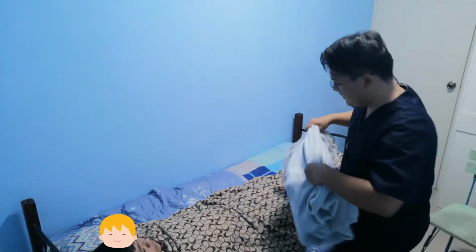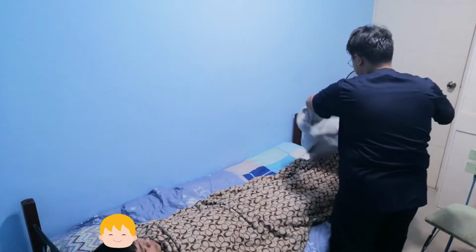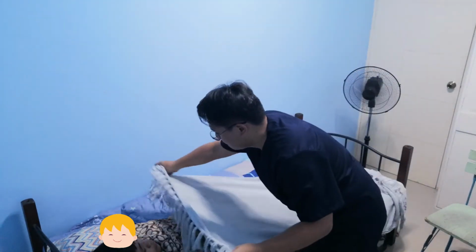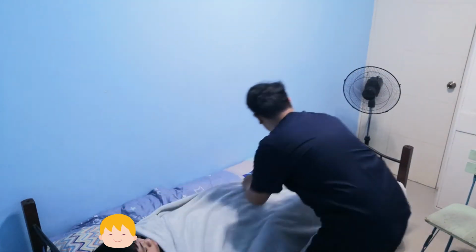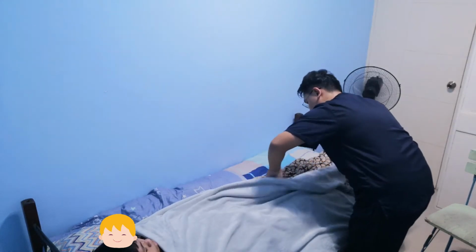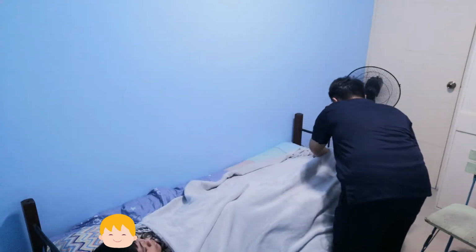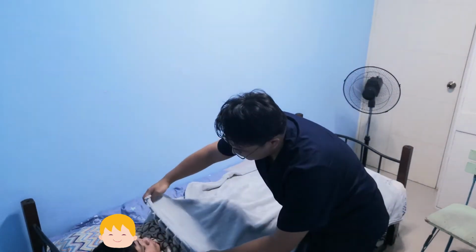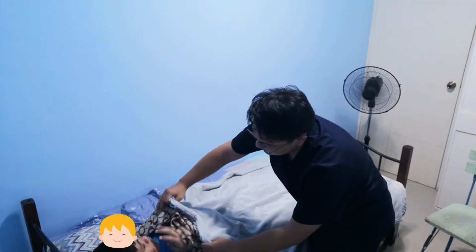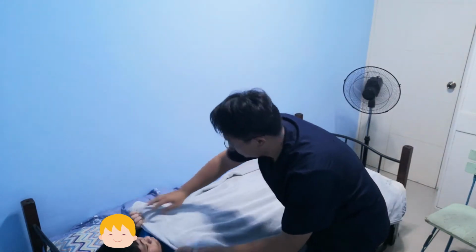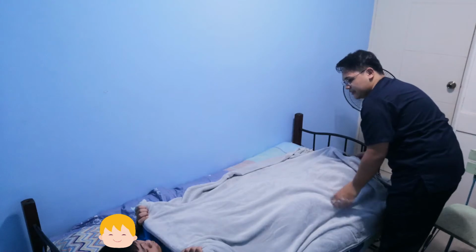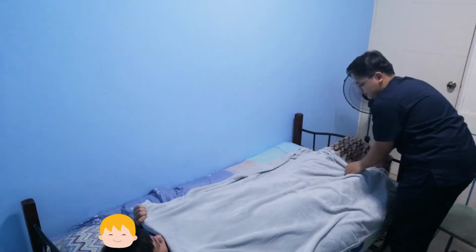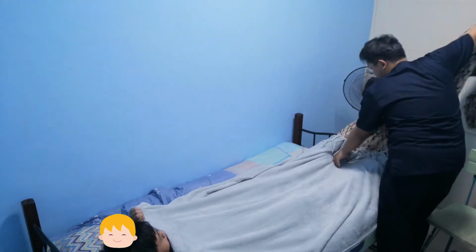So sir, paano ko lang po itong bed blanket? Kaya po? So sir, pwede niyo po bang hawakan po ito? Top. Okay sir. Sir, ipupull ko lang po yung top sheet po natin, no po? Pakihawakan lang po yung bath blanket po natin. Okay sir, thank you po.